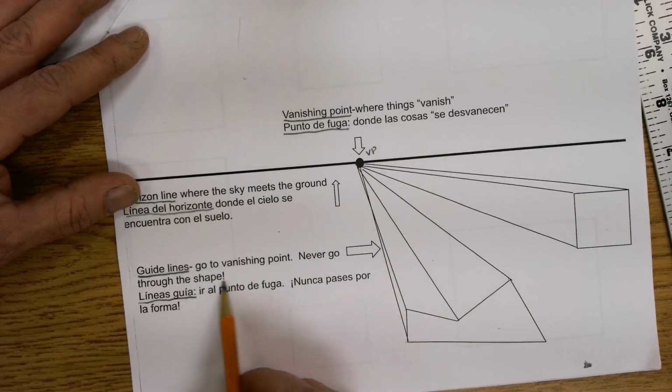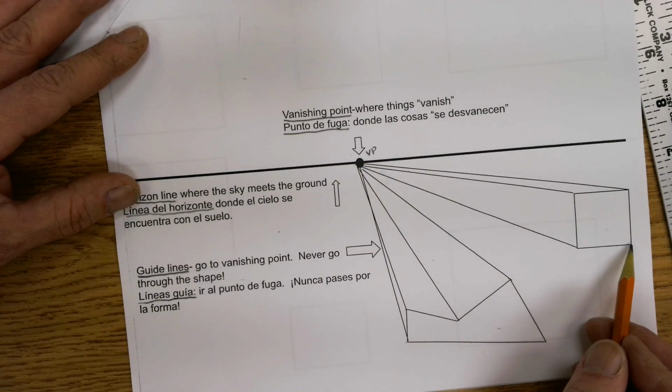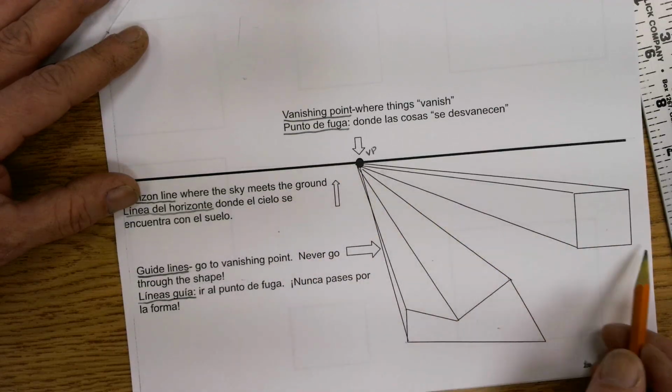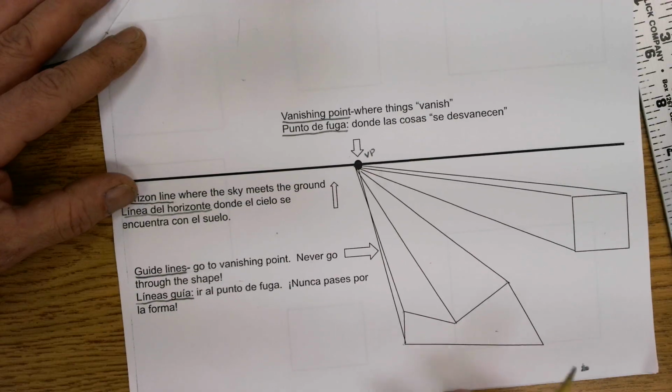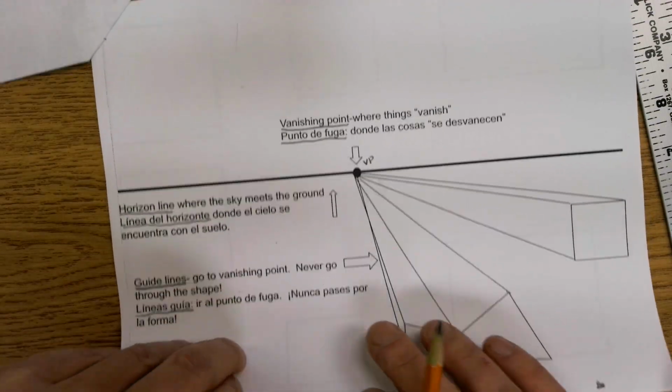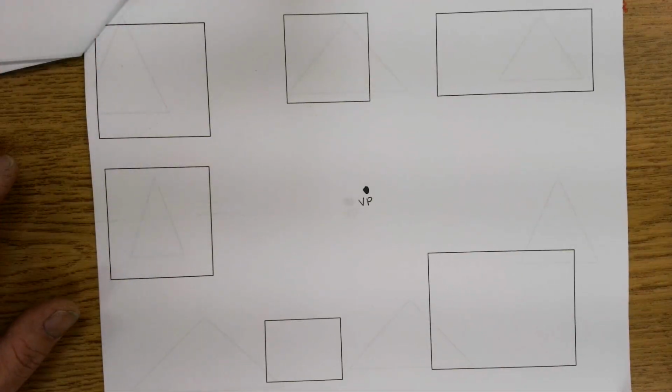And it says never go through the shape. So in other words, I didn't connect this corner to that dot because that would be going through the front of the shape. Same with that corner right there. We can't draw that one because it would be cutting through our square. We don't want that. All right, so now it's time to actually put my words into practice.